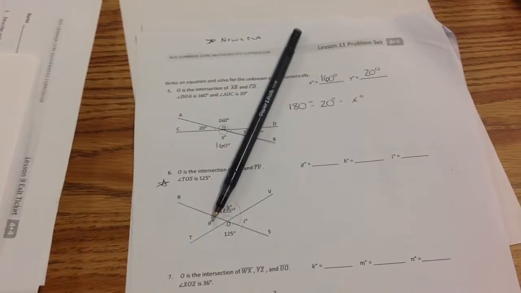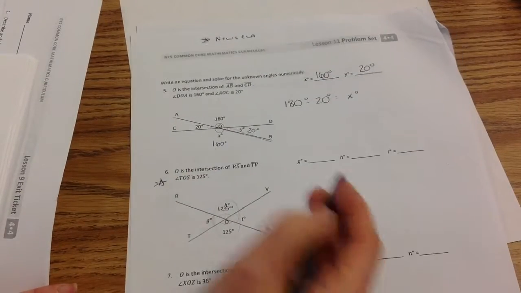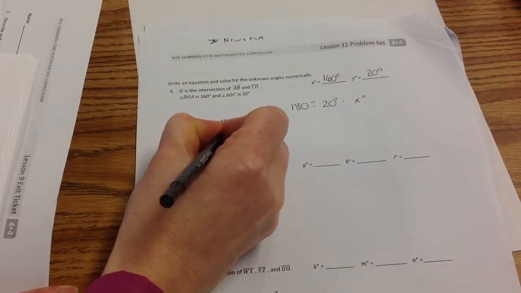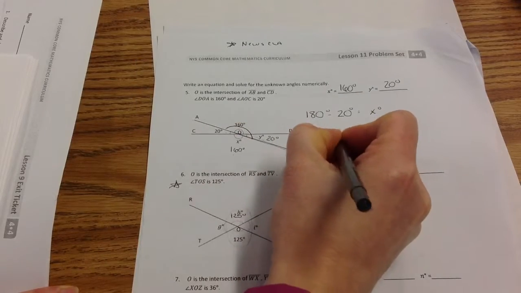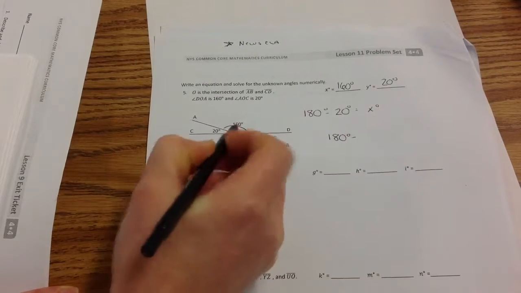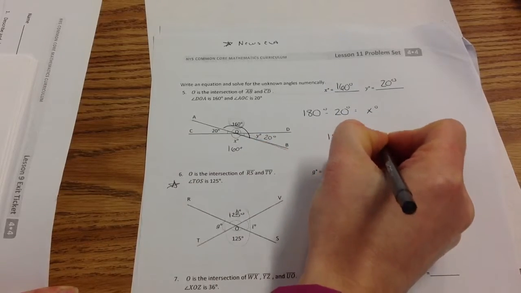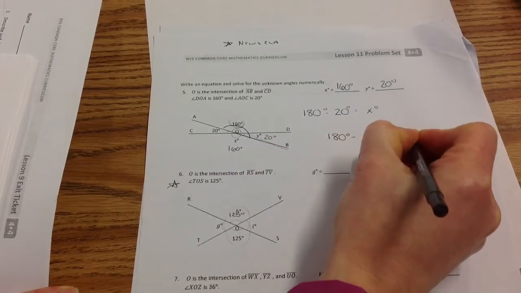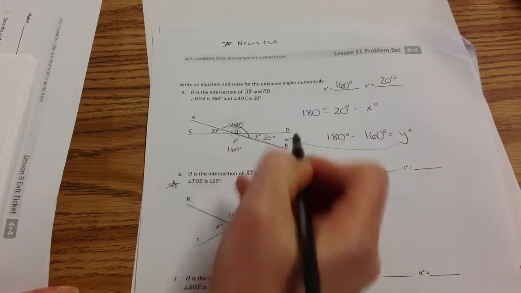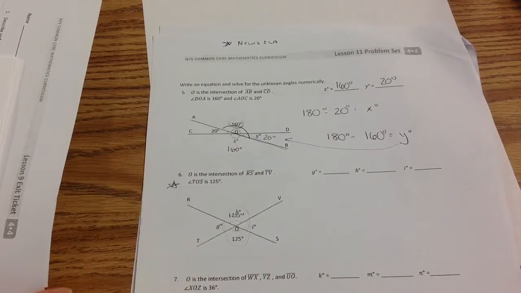In order to figure out Y, we would be looking here, and we know another straight line, so it's 180 degrees. Take away what I know, which is my part, which is 160, equals Y. And Y, 180 minus 160, is 20.